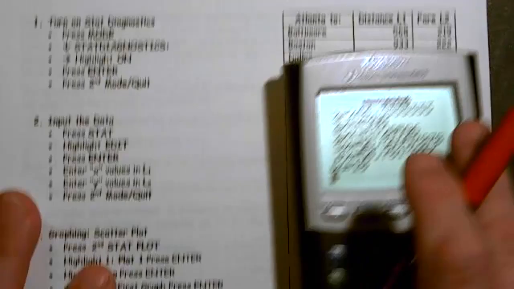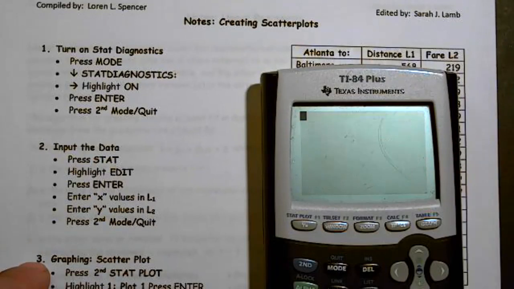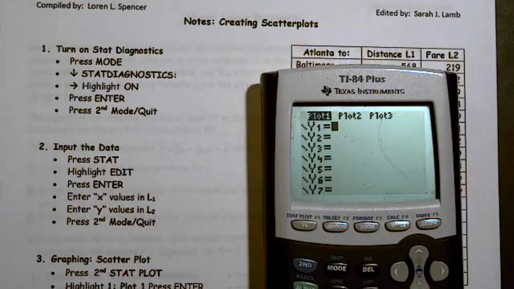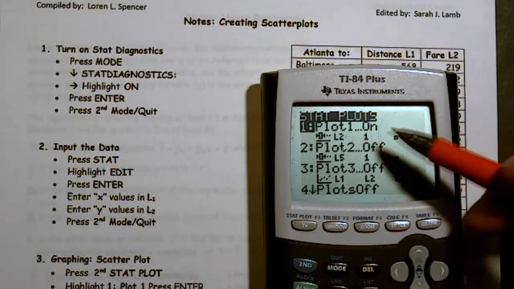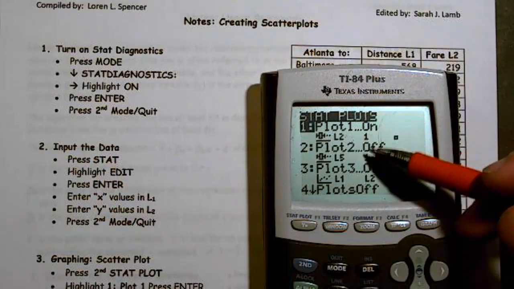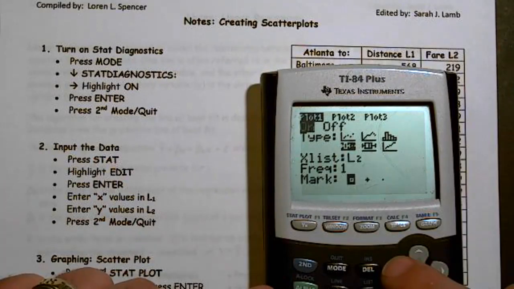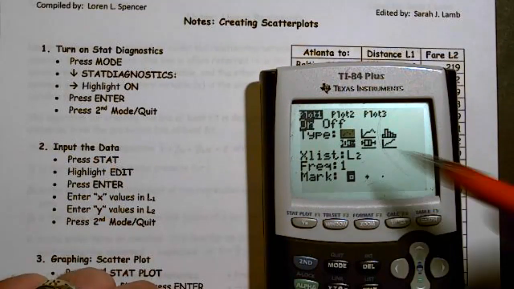Now that we have our data in there, we're going to go ahead and create a stat plot. The first thing I'm going to do is go to y equals, make sure I don't have anything in there. Fortunately, I don't. I'm going to go to second stat plot. And the only one that I want on is plot 1. I'm going to press enter, arrow to the left to make sure it's on, and we're going to select the very first graph.